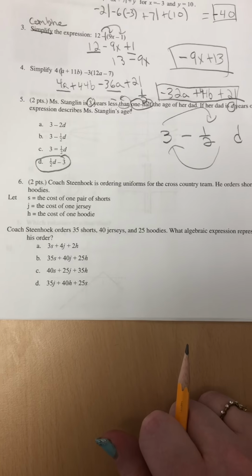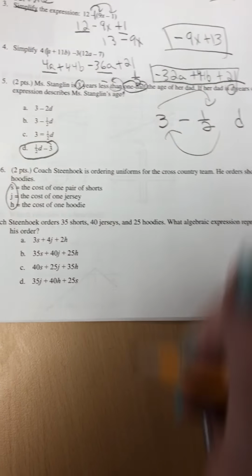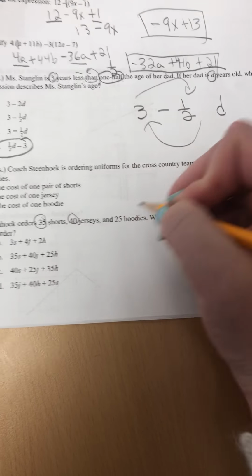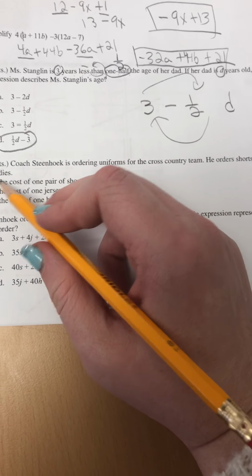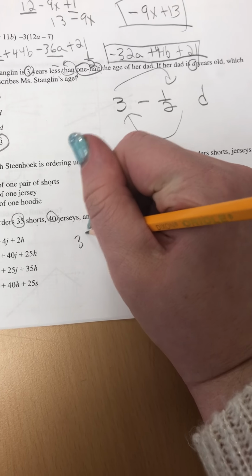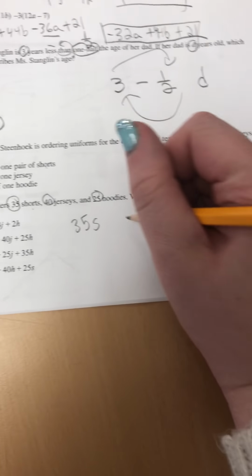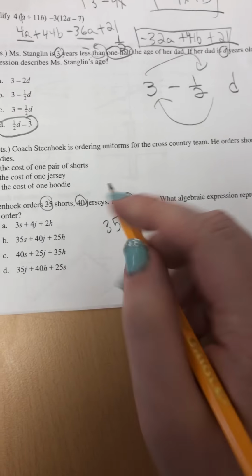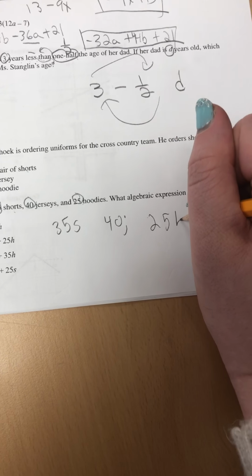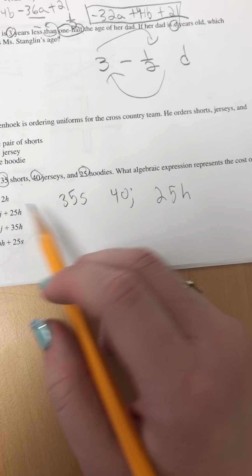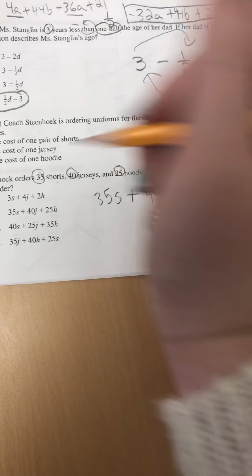Last problem. Again, I'm seeing a lot of words, so I'm going to look for numbers and letters. So I see S, J, and H, and then 35, 40, and 25. So let's go see what these numbers mean. So 35 says shorts. Well, they're telling us the letter for shorts is S, so I'm going to put those together. Then 40 says it's jerseys. They're telling us the letter for that is J, so I'm going to put those together. And then 25 saying the letter for that is H. Okay, and when we're dealing with cost, when we're putting it all together, we need to put plus symbols in between. So then our final answer would be B.